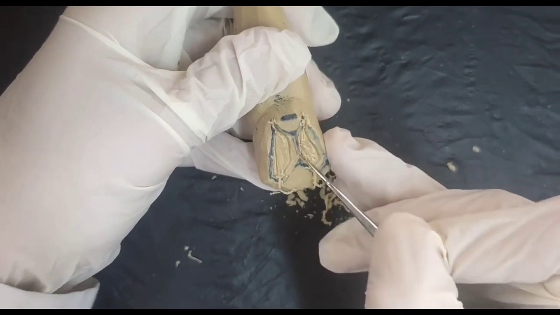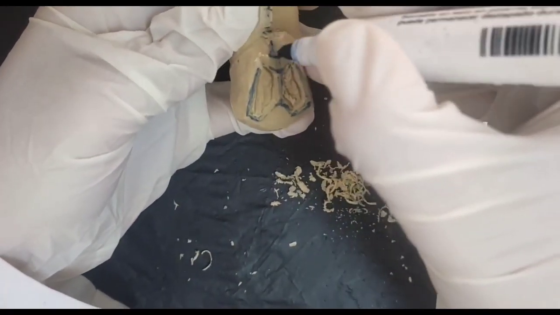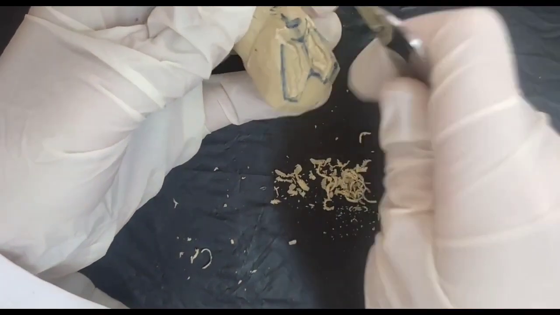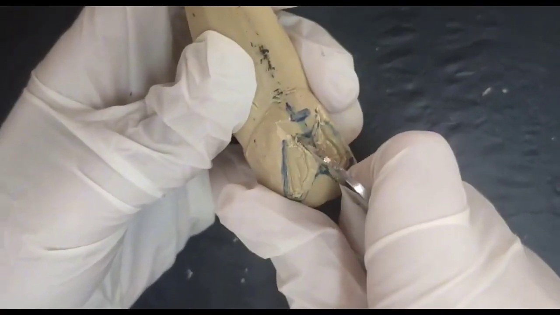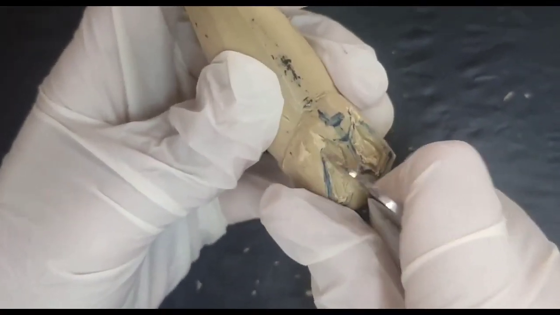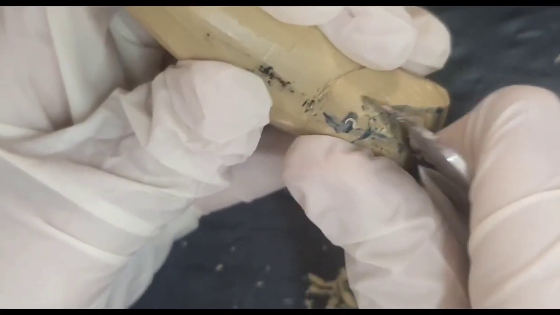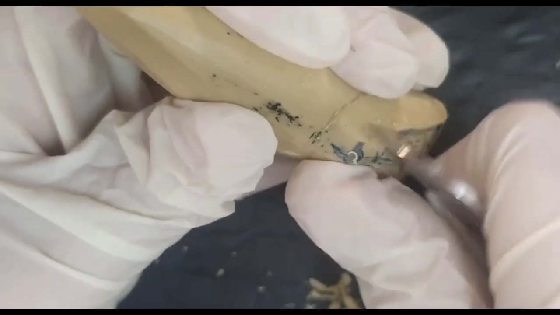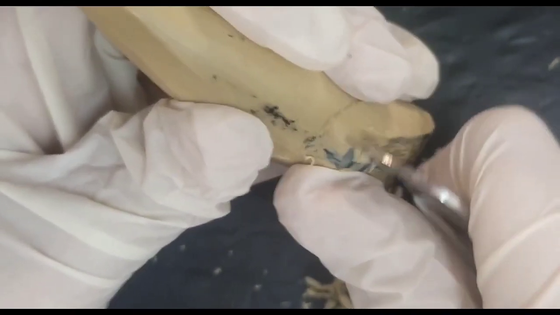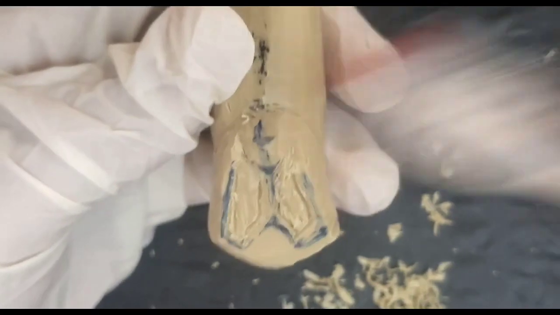Then we will start by respecting the convexity of the cingulum. So the cutting line will be cut and the convexity of the cingulum is respected in the mesiodistal direction and also here in the incisivo-cervical direction.